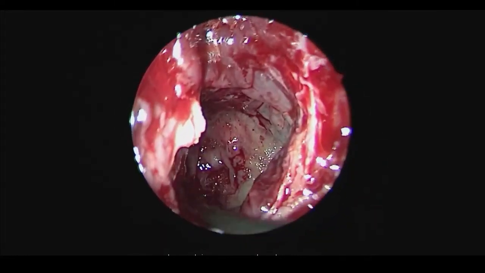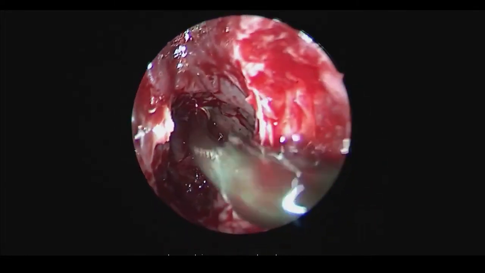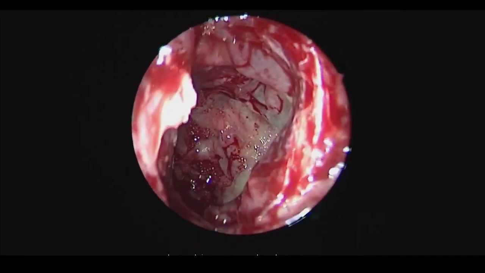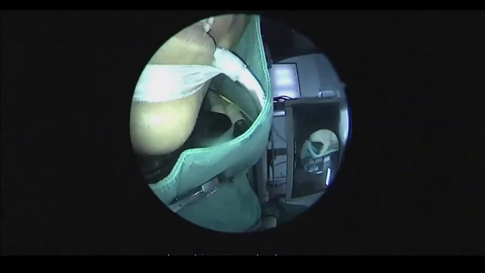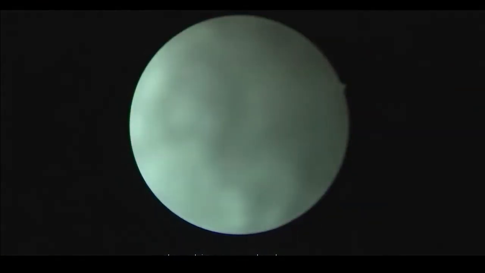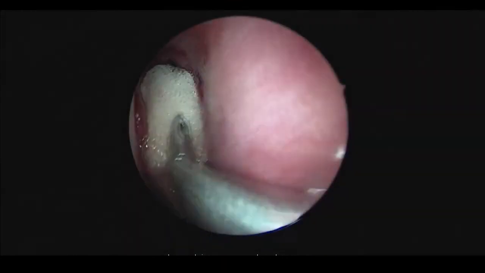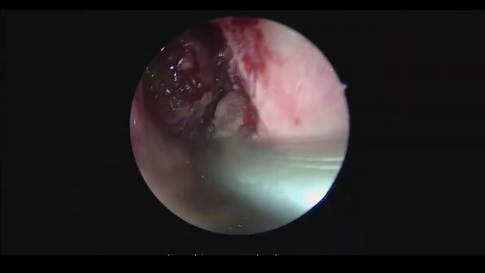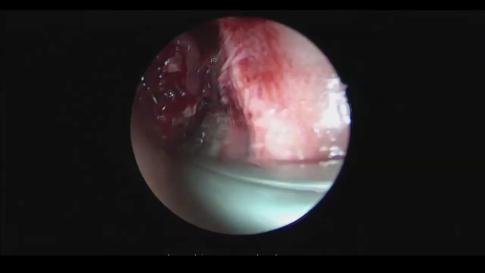Mostly I use this only in allergic fungal rhinitis. You have to clear it. Still, you can leave the fungal spores within the folds of the mucosa.